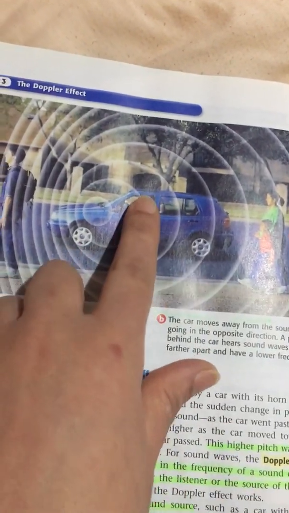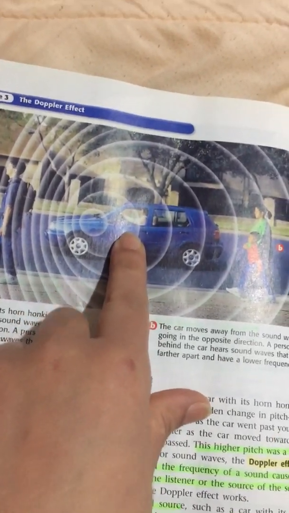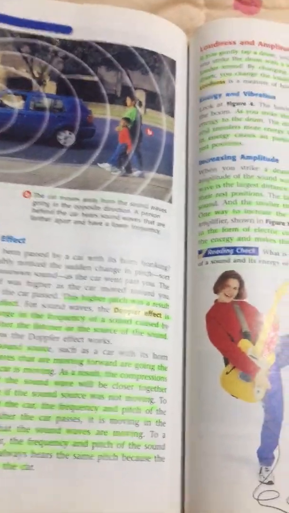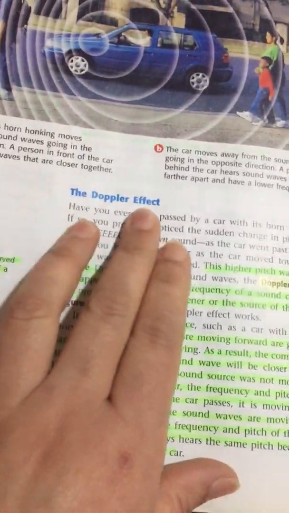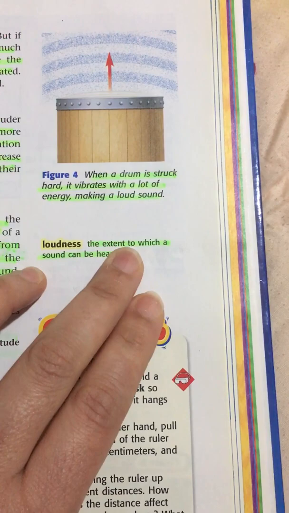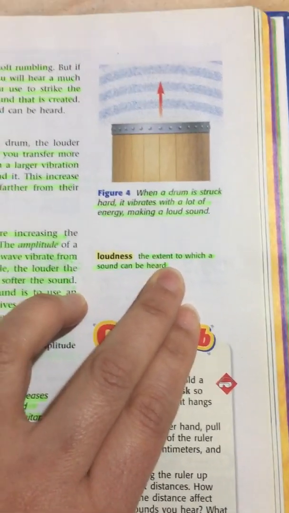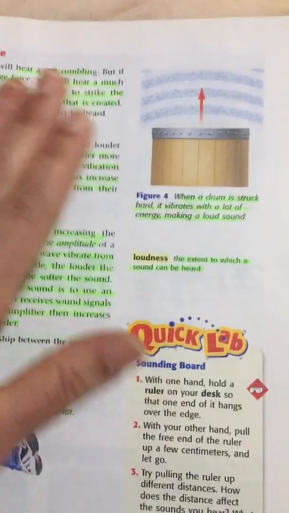The driver, the sound doesn't change because he is traveling with the source of the sound. Okay? We call this Doppler effect. Now, about this title, loudness and amplitude. What is loudness? The loudness is the extent to which a sound can be heard. Okay? So what is the extent point that we can hear this sound?